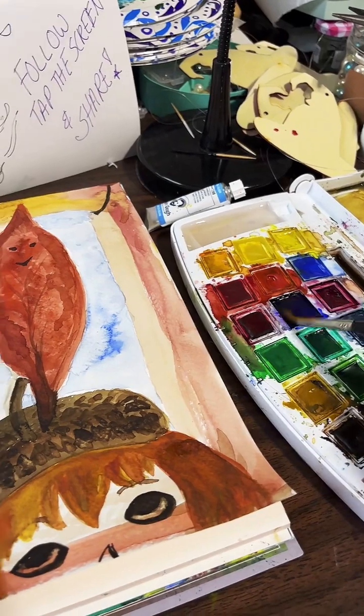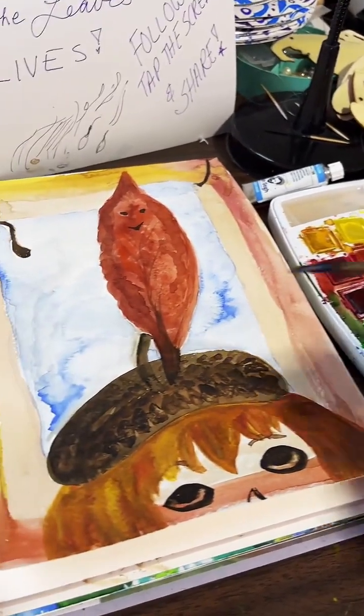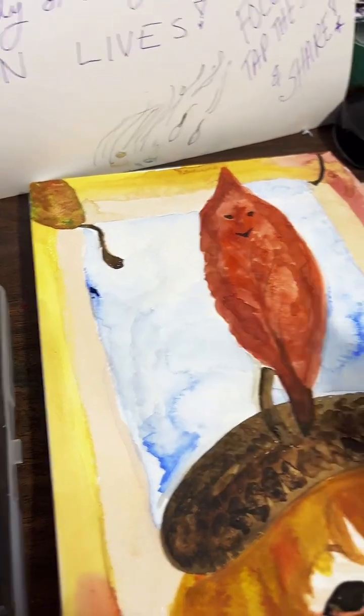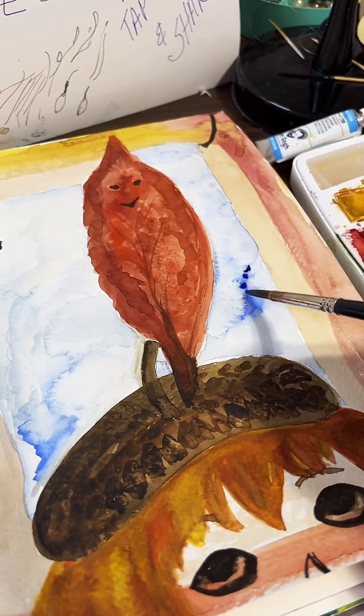What color are you? You're purpley blue. Where can I put you? I want to put just a little dot of that in there. Just a little dot, and just a little dot over there.